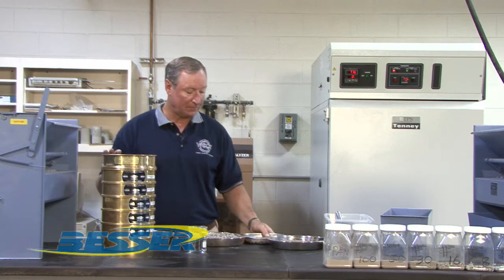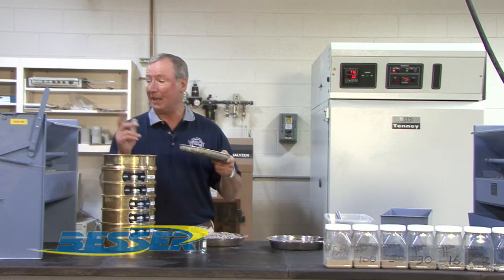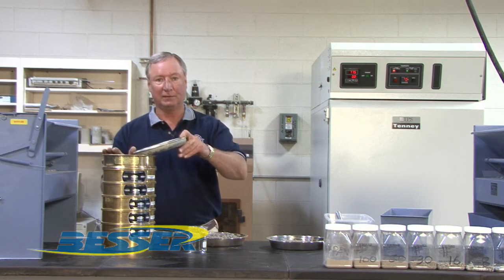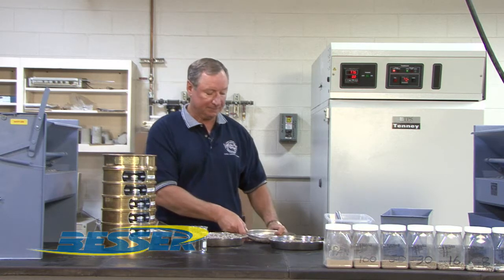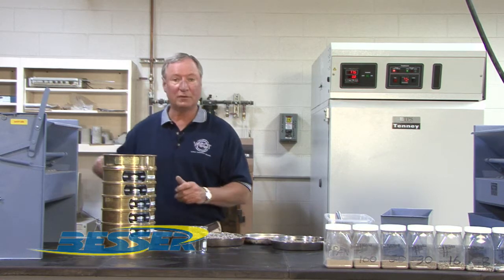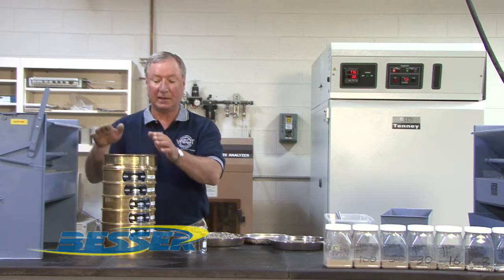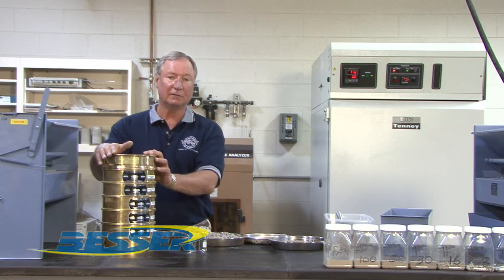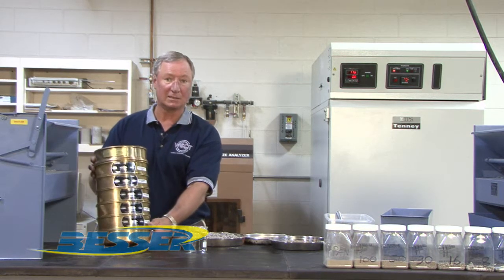So to do that, I take that 488 gram sample that I weighed out, and I'm going to pour this into the top screen. Once I've done that, I'm going to put the top on, and then again, according to specifications of ASTM, I'm going to shake this sieve for approximately 4 to 6 minutes. That's the next process.